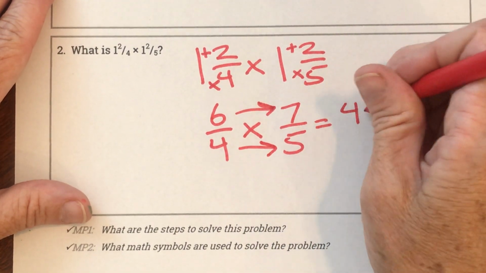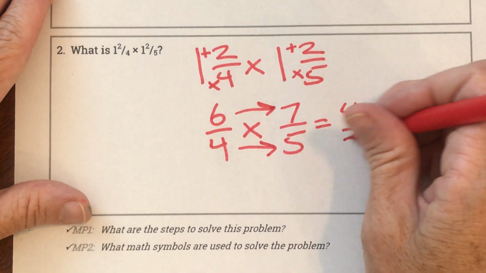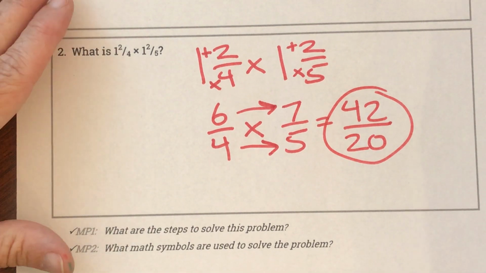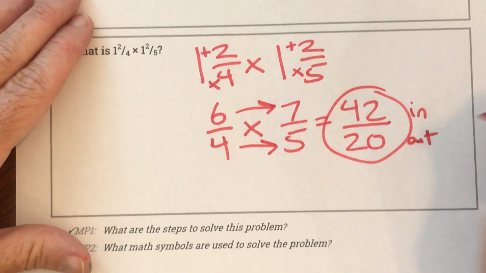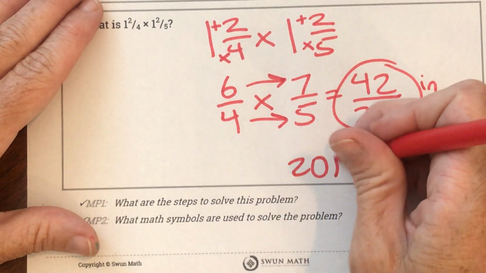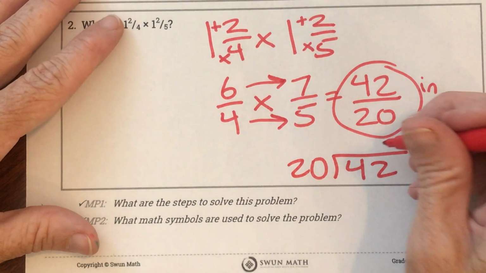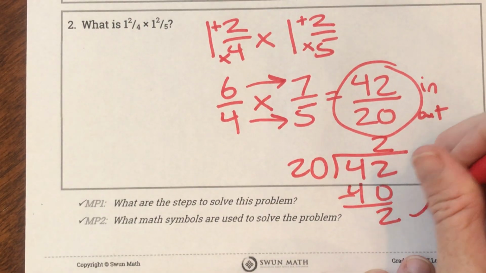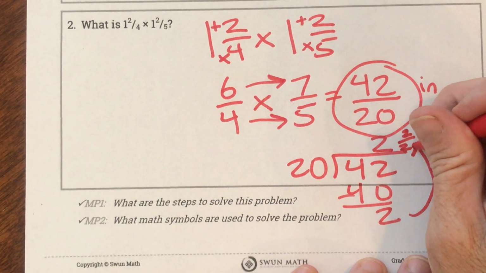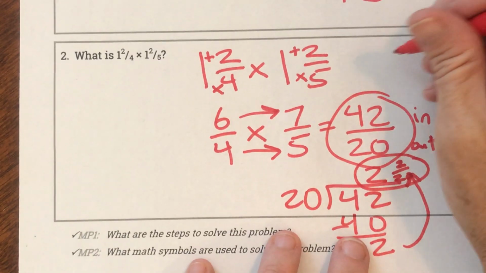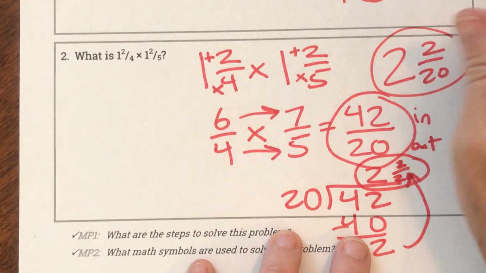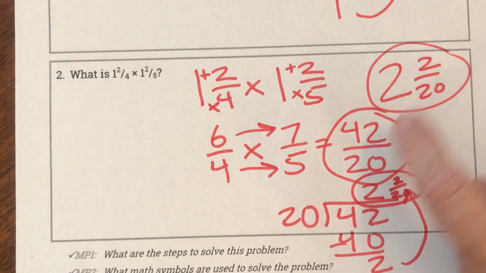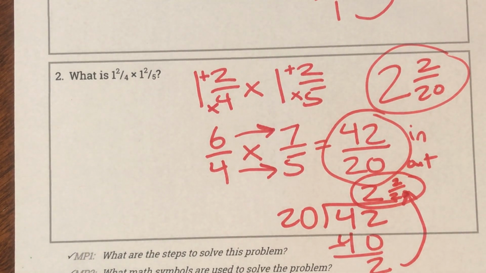So this is the algorithm. 6 times 7 is 42. 4 times 5 is 20. And that is my answer, but it's improper. So if I want to fix it, I can use the in and out strategy. So 20 can go into 42 2 times. And I'm getting, and I'm going to write that bigger, 2 and 2/20. 2 and 2/20 is equivalent to 42/20, but this is proper and this is improper. Okay, so let's try some together.